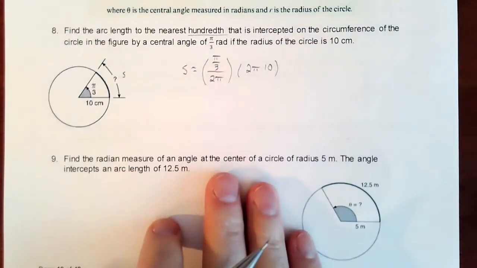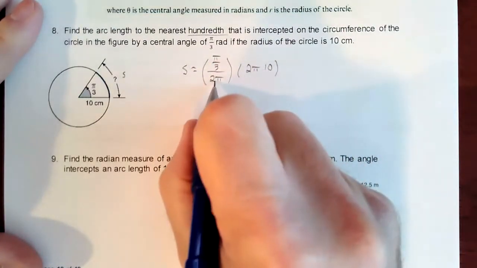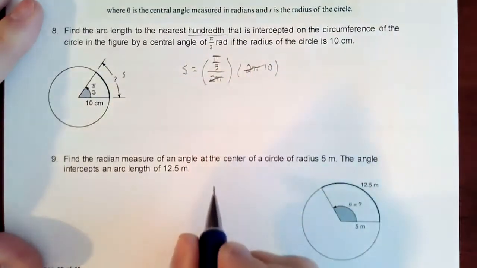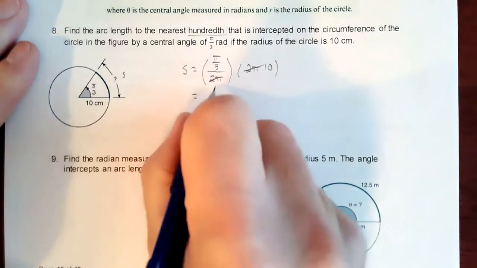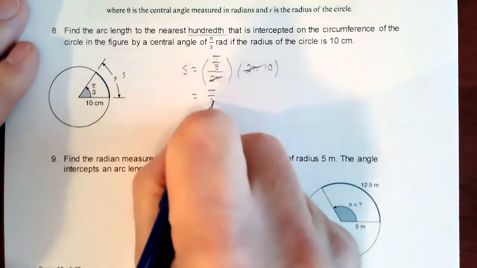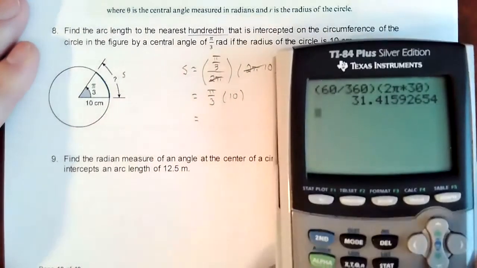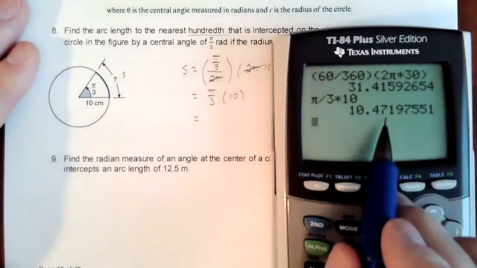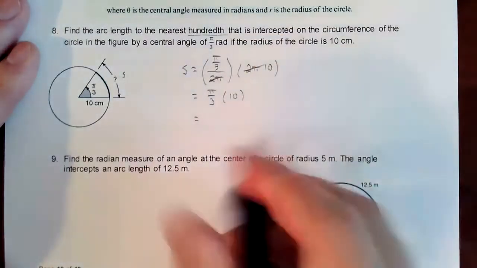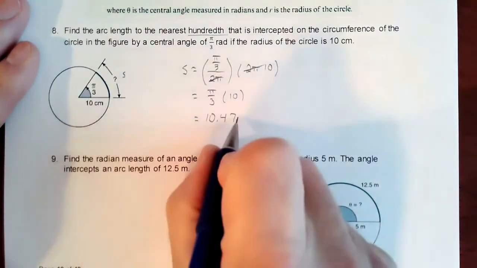The nice thing about having it in radians is that when you set up this formula, that 2 pi and that 2 pi just wipe each other away. That's going to happen every time. So really all I'm looking to plug into the calculator is pi over 3 times 10. We'll let the calculator do the math on that. So pi over 3 times 10 is 10.47 centimeters.